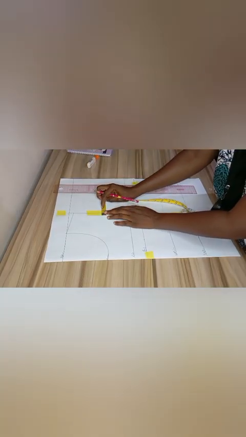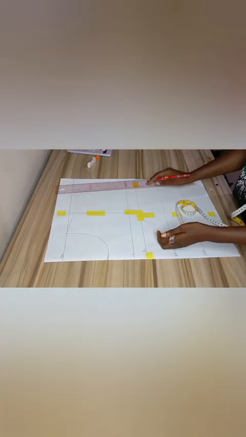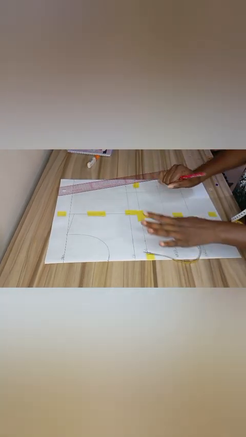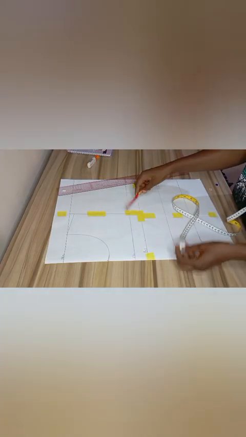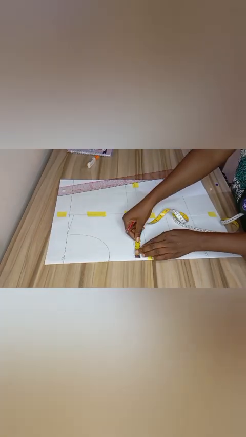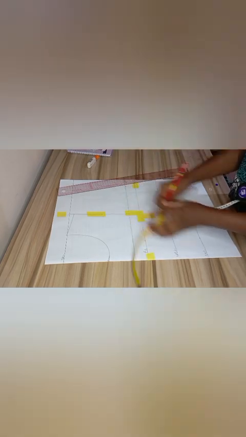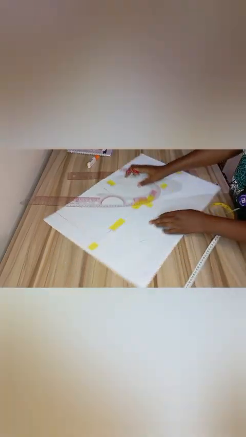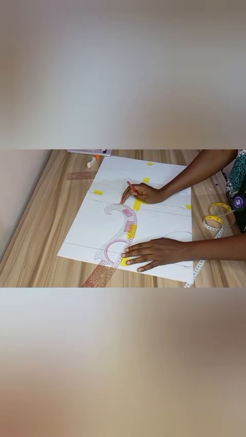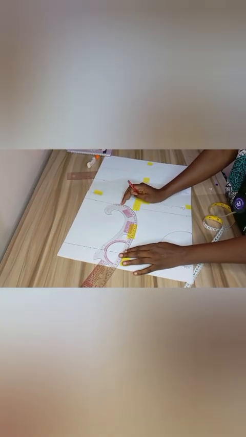At that point where I divide, I'll come out by half an inch in order to get my armhole curve. So I'll be taking my round bust measurement on my chest line divided by 4. I mark it there. Then I'm using my curve rule to connect all the 3 points together to get my armhole curve, as you can see.